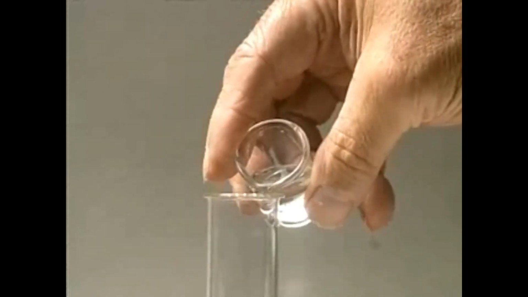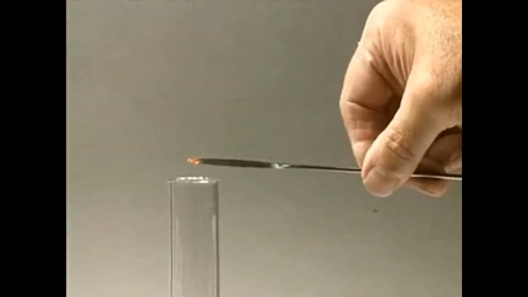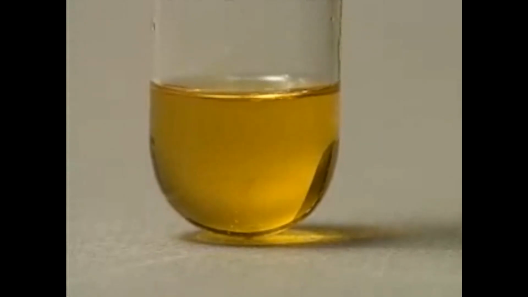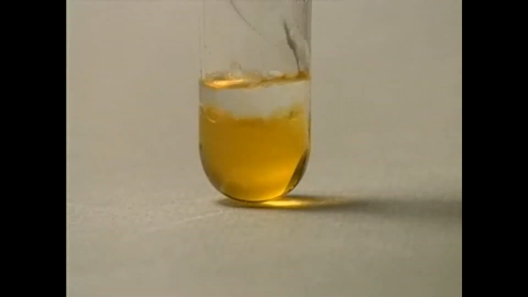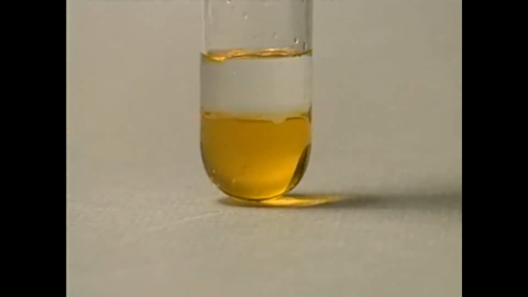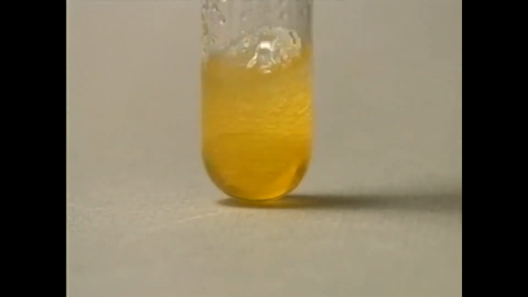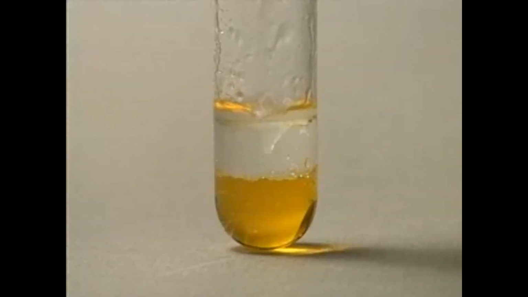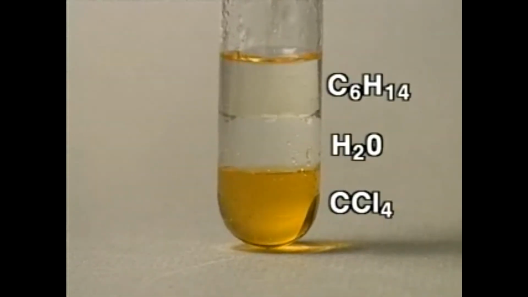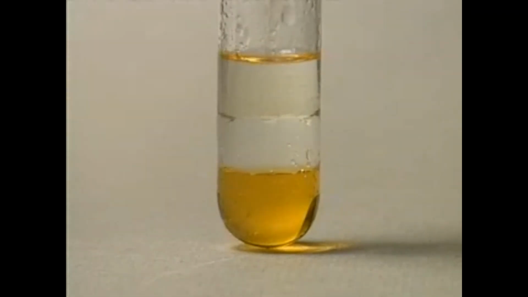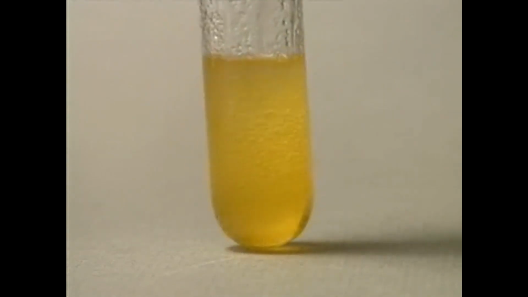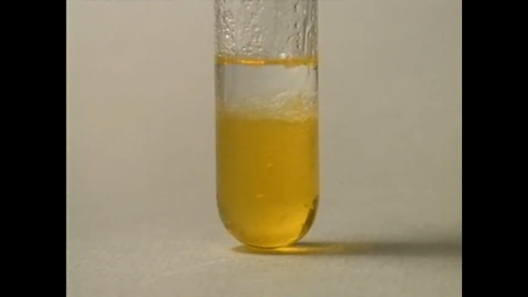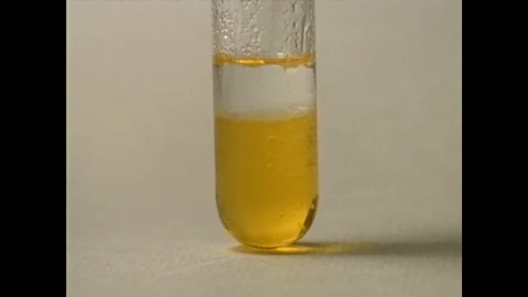Nonpolar carbon tetrachloride is poured into a test tube. When the nonpolar colored solid is added, the solid dissolves in the carbon tetrachloride. When polar water is added to the test tube, it forms a layer on top of the carbon tetrachloride, since water is immiscible with and less dense than carbon tetrachloride. When nonpolar hexane is added to the test tube, it forms a layer on top of the water, since hexane is immiscible with and less dense than water. When the test tube is vigorously shaken, the two nonpolar liquids form a single layer at the bottom of the test tube, and the polar water layer sits above this layer.